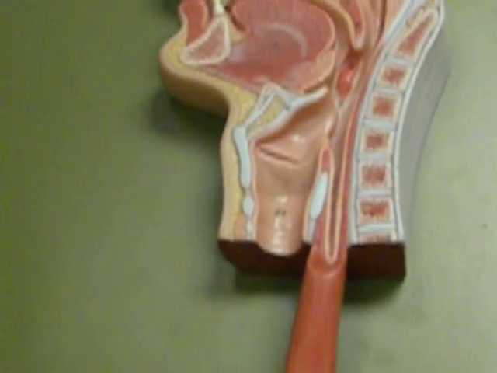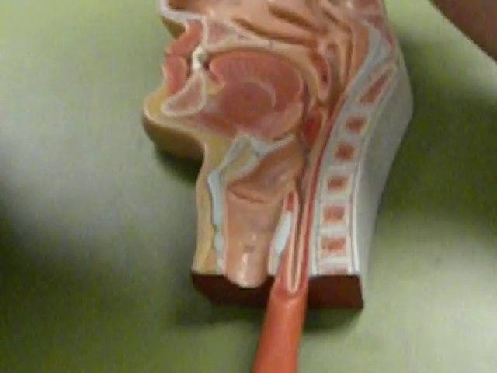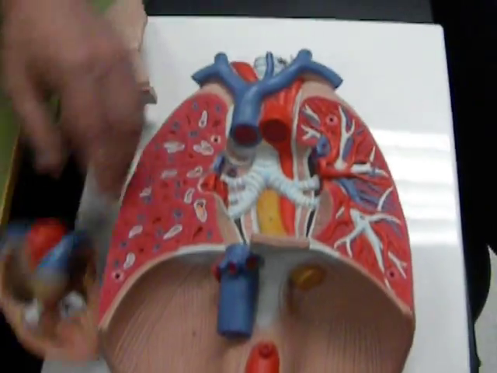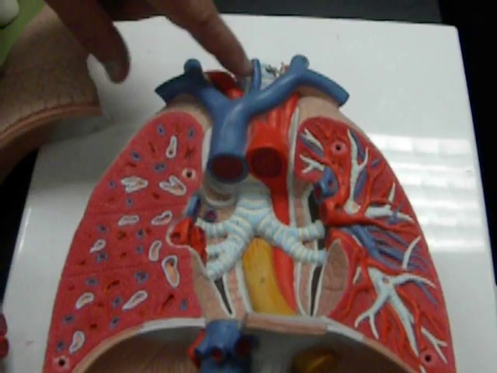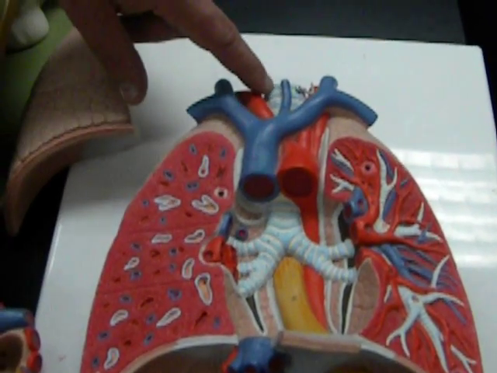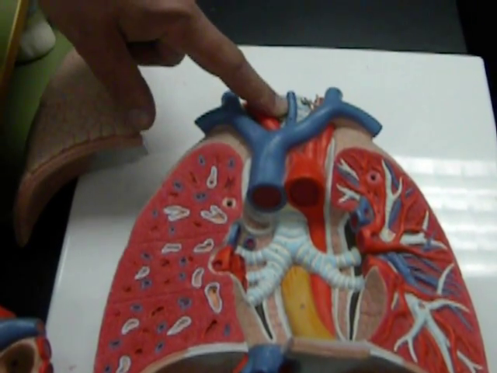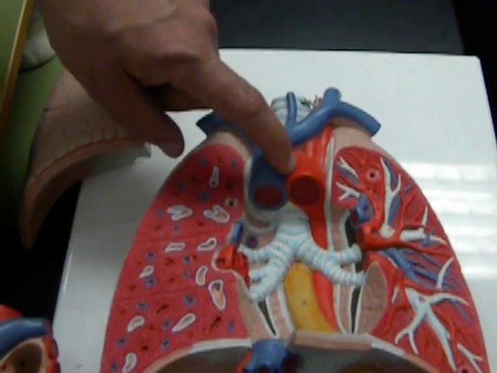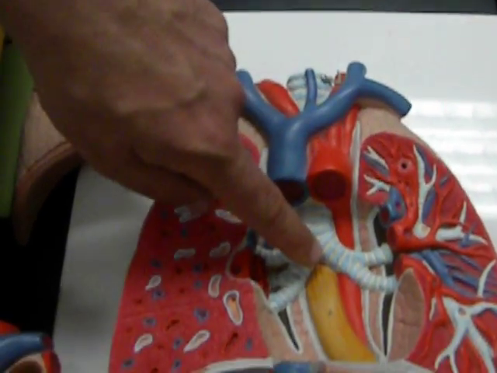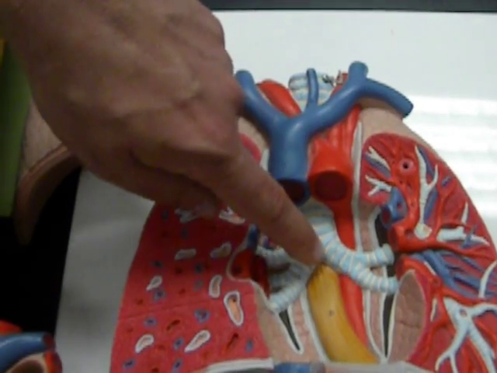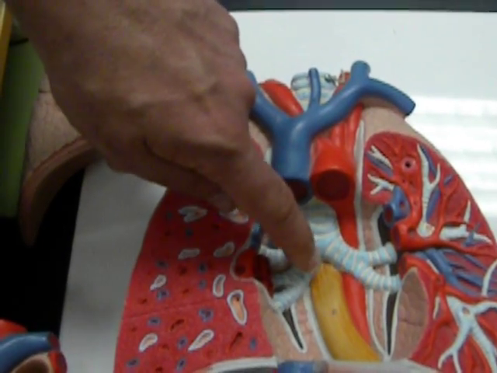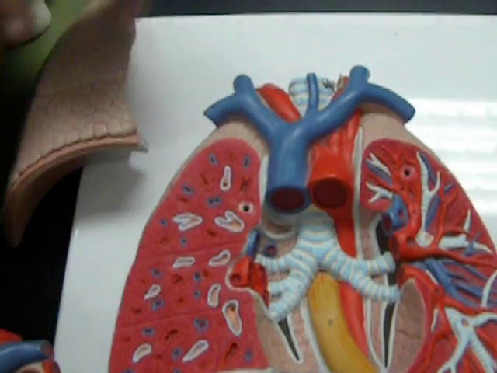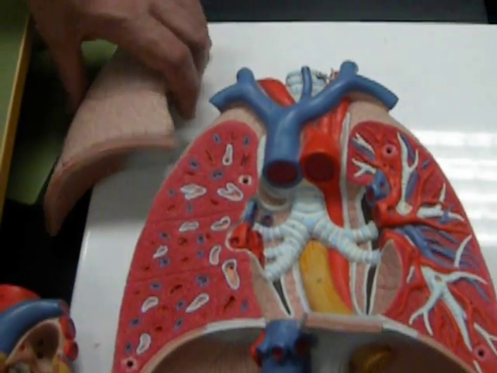And we're going to have to switch over to the other model for the trachea. See the trachea. Easiest to see the trachea. It's got the nice little cartilage rings. You saw those on the cat dissection. Trachea. We have the carina right where it splits, and it splits into the primary bronchi. And that's the human respiratory system.